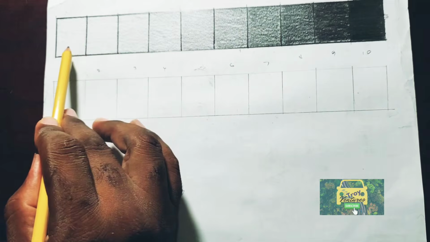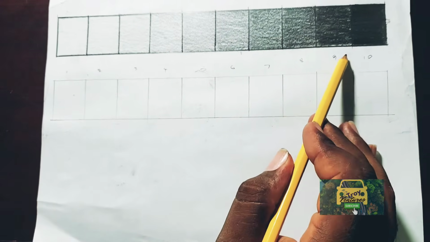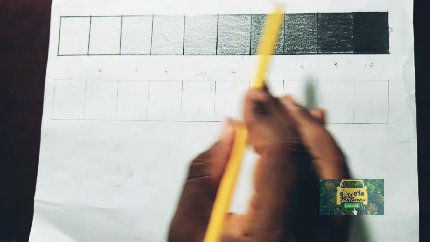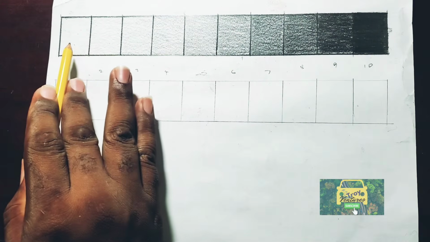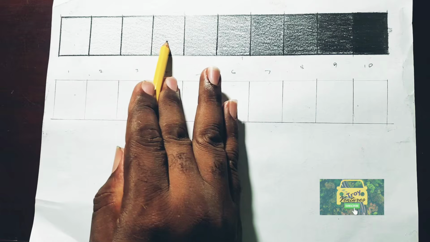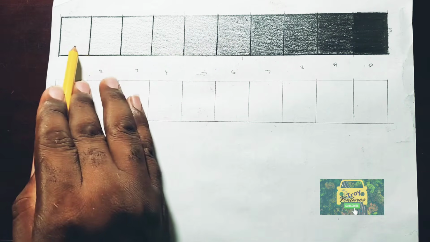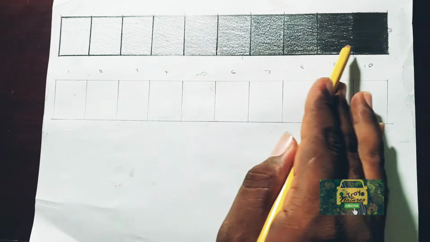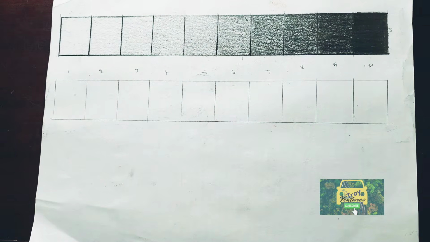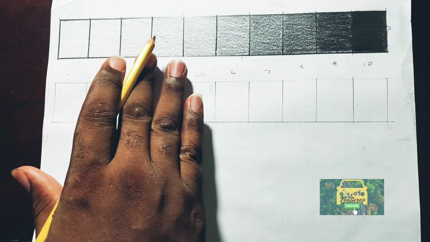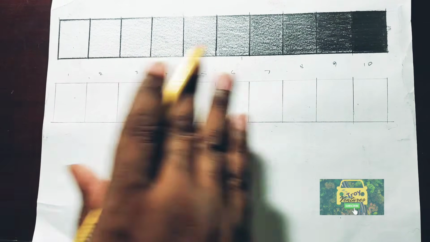Here we have a grayscale of tones from lightness to darkness, and you can see the transition as it gets darker and darker from white all the way to dark. This is a video on how to get the tones or the value from light to dark.